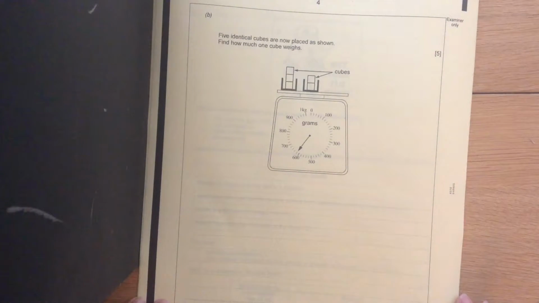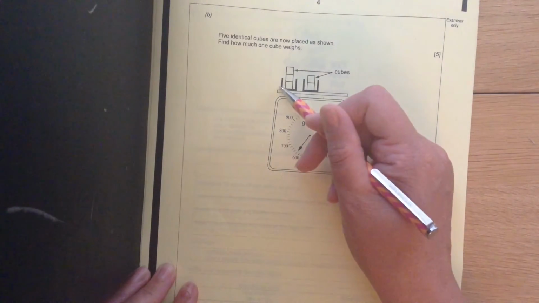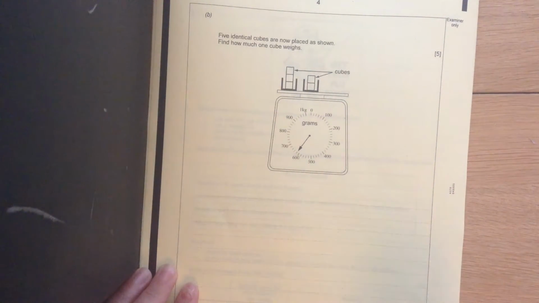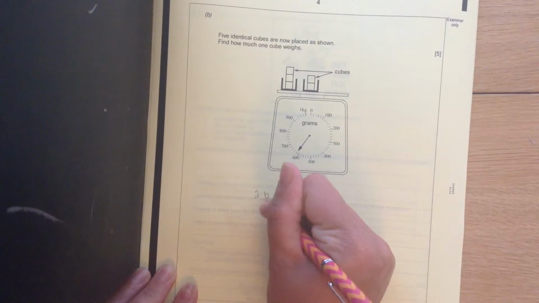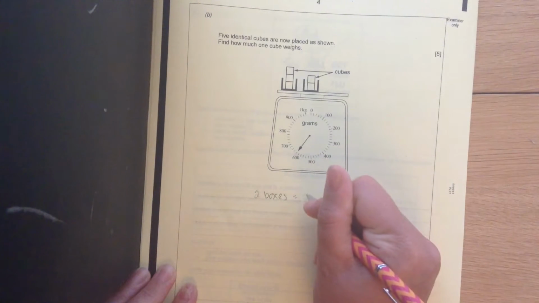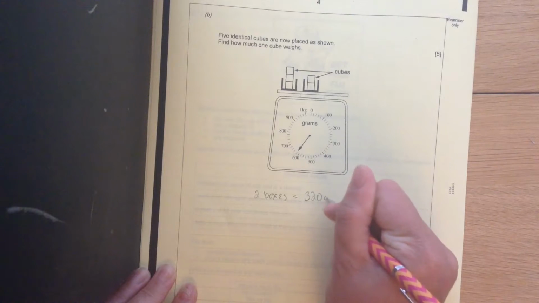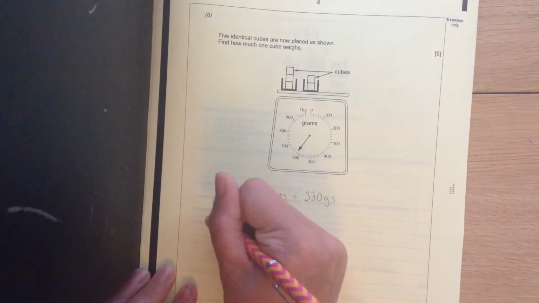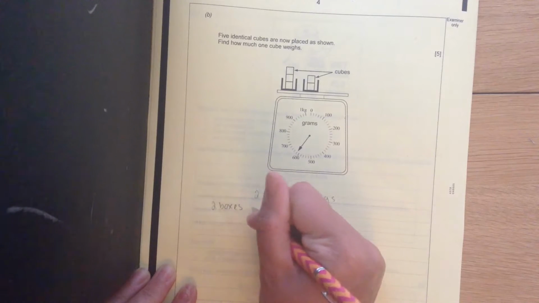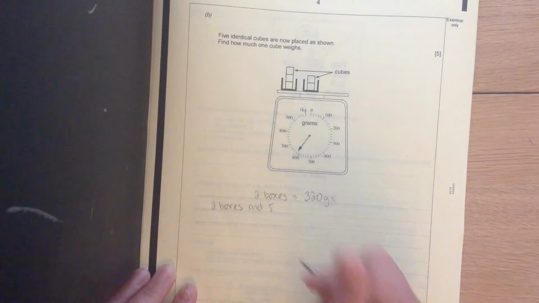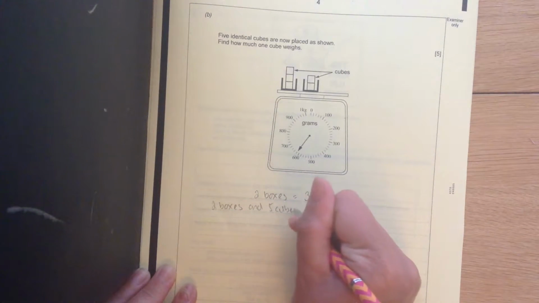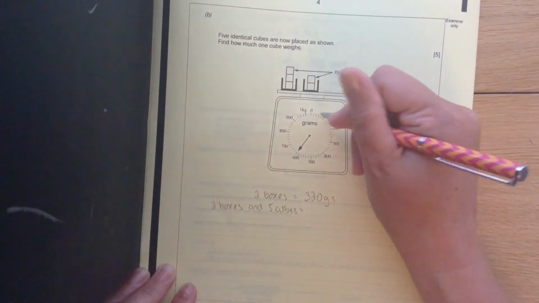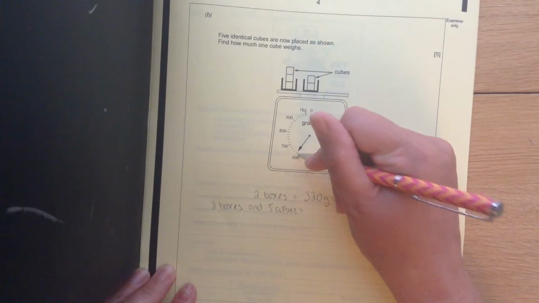Here it says that 5 identical cubes are now placed as shown. Find how much one cube weighs. Right, so what do we already know? We already know that the 2 boxes weigh 320, don't we? We know 2 boxes equals 320 grams, yeah? We know 2 boxes and 5 cubes. What do they weigh? Well, it goes all the way down to 620.